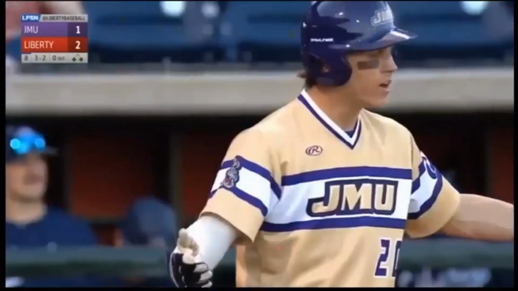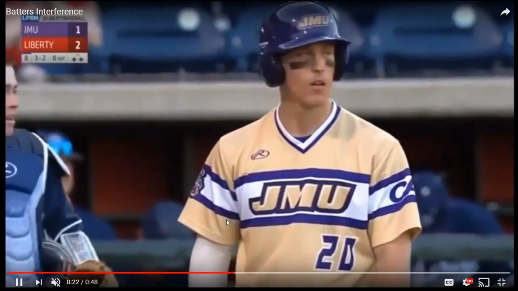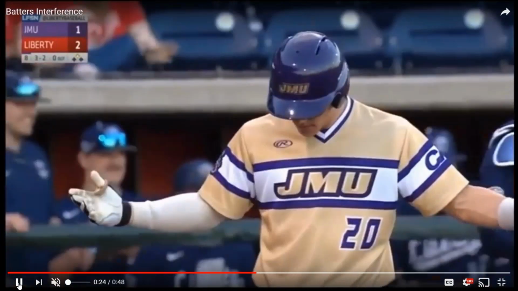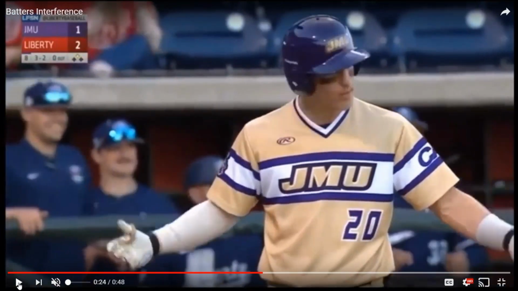So we didn't make a poll question on this, but I don't know how we can ask this question. Let's just dispense with asking the question. The bottom line is, on this play right here, that's batter's interference for 2 reasons. One, he steps out of the box, even though he's given you the RCA dog look like he hasn't.